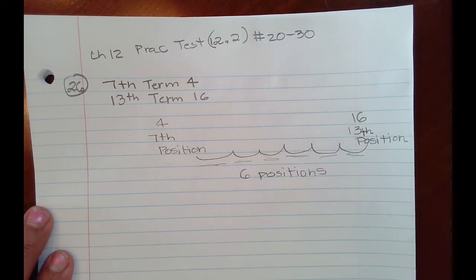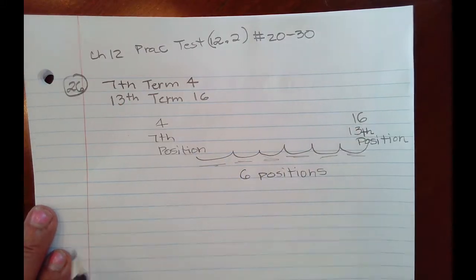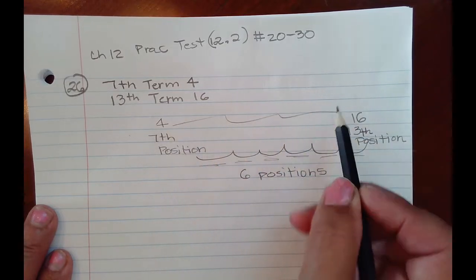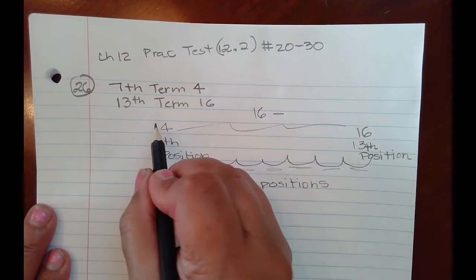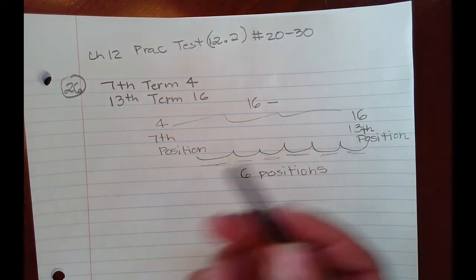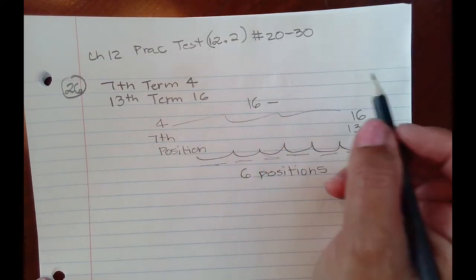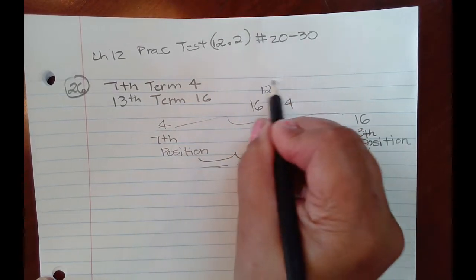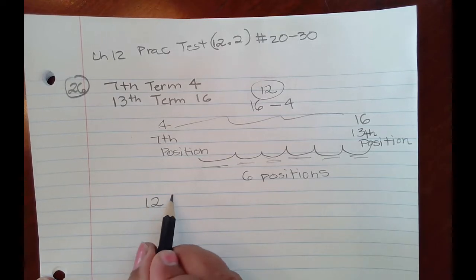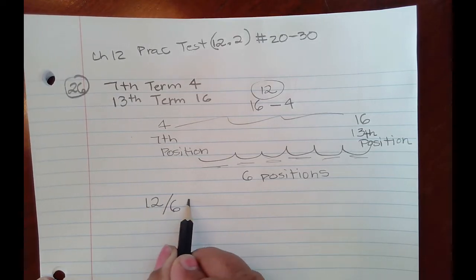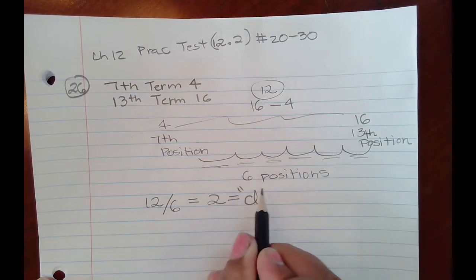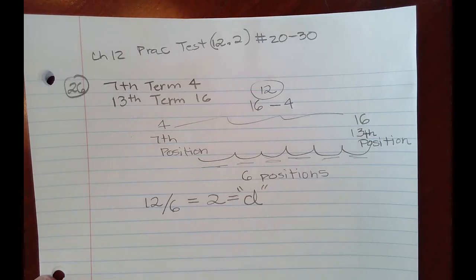You could also look at how the values change as you go from the 7th position to the 13th position. You can do that by taking the number that you ended up with, going from here to here, and taking that number minus this number. Now sometimes one or the other or both are negative, so you've got to be careful when you subtract. It's just the one you end up at minus the one you started at. That gives you 12. So I took 12 and divided it up amongst 6 positions, which is 2, and that value is the d value. Just what I did in number 25.